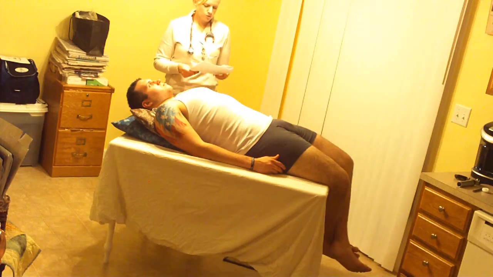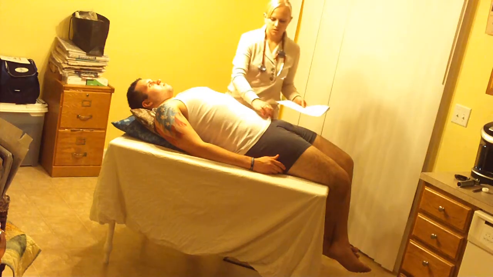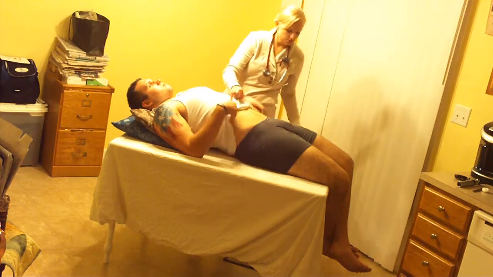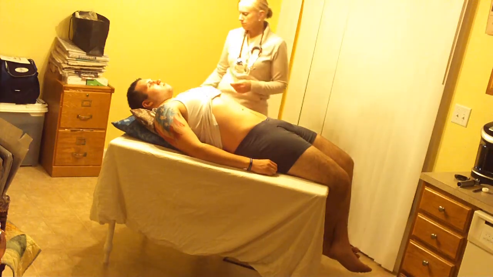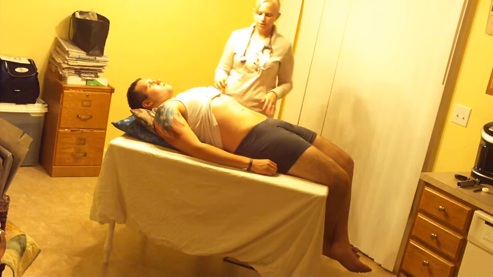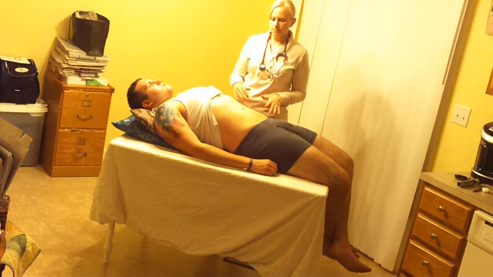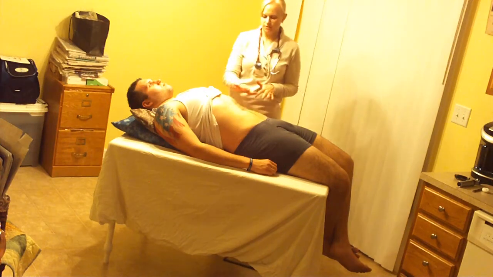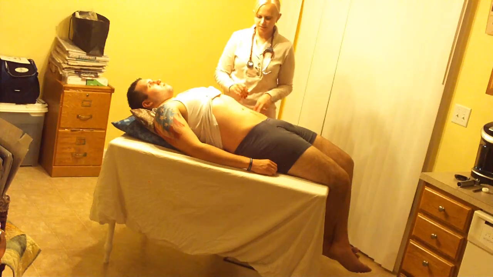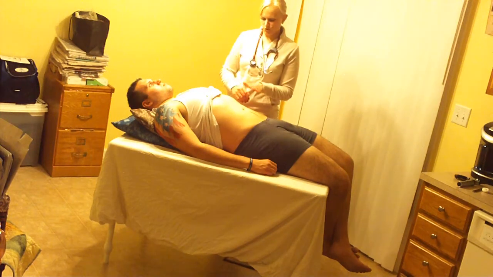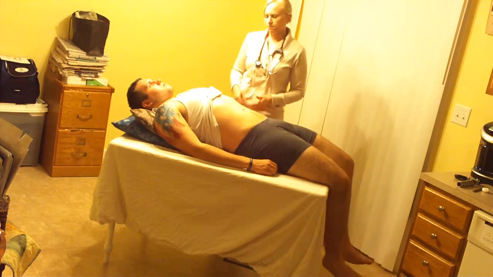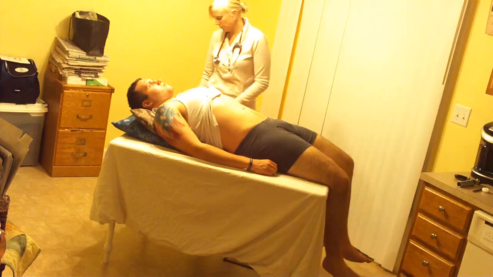So next we're going to move to the patient's abdomen. I'm just going to lift up your shirt, Andrew. You want to be able to visualize the whole abdomen. And we're going to look first. So I can see that the patient's abdomen is flat as far as the contour, non-distended. I can see the pulsation of his aorta, which is normal for a thin, healthy individual.